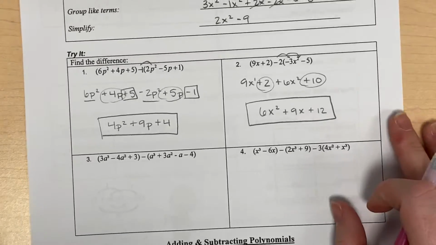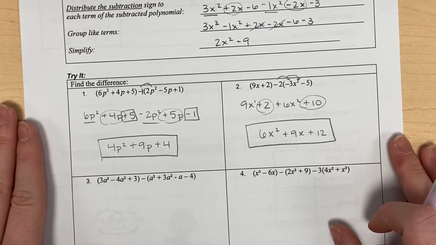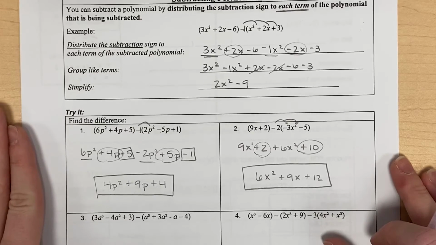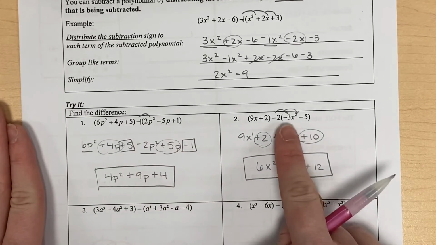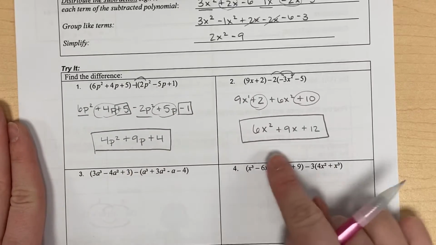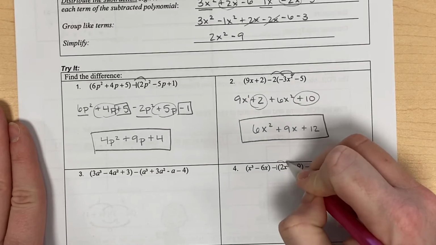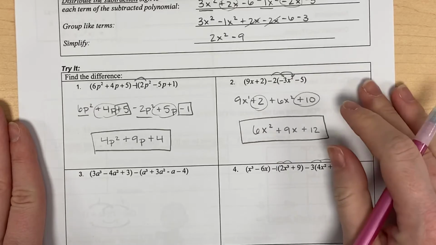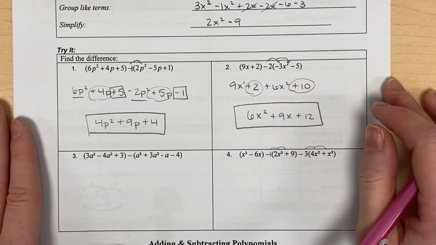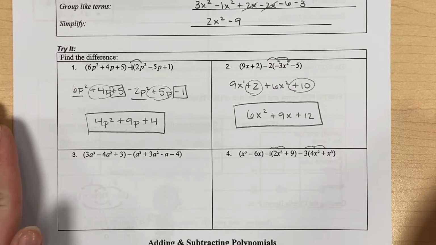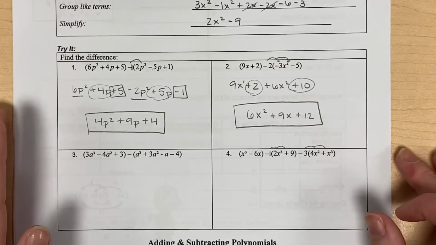Okay, so again, nothing too challenging here with subtraction, I wouldn't think. You're basically just distributing, whether it's a -1 or a -2. Here would be a -1. Here you have 2 of them, a -1 and a -3, so you would need to do double distribution. But we're basically just distributing and combining like terms, which again is something we've been practicing for a little while now. So now I just want to try one more problem.